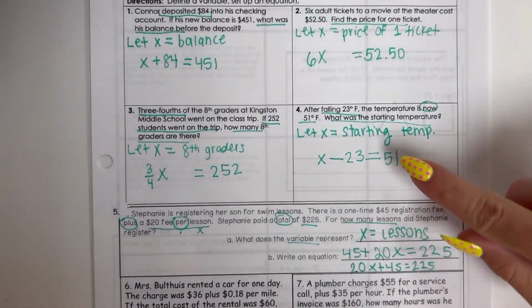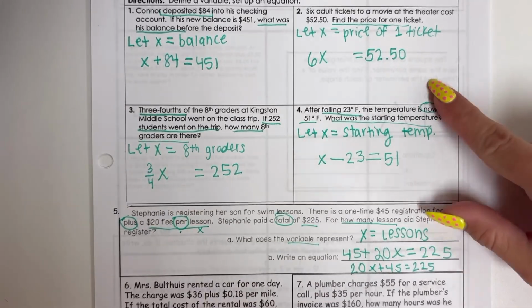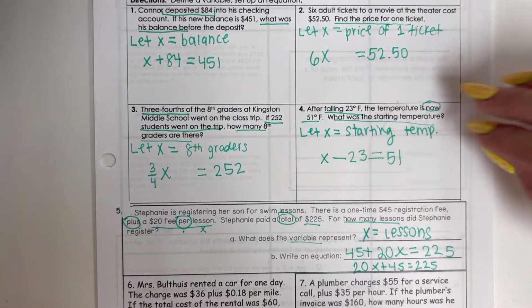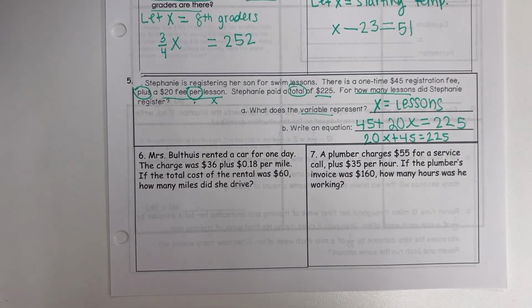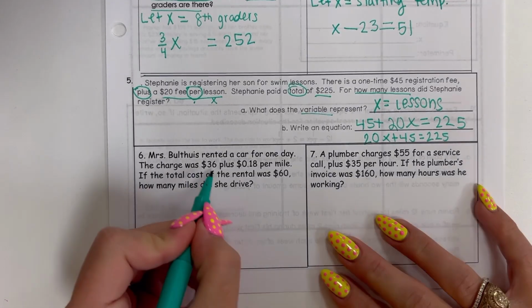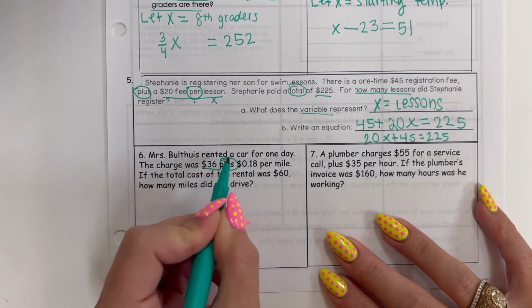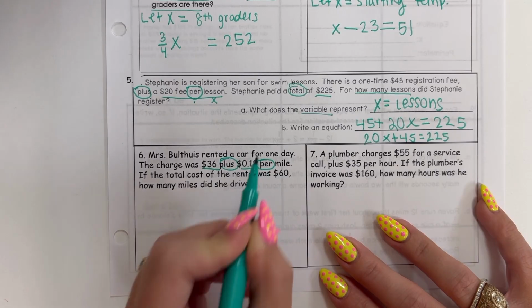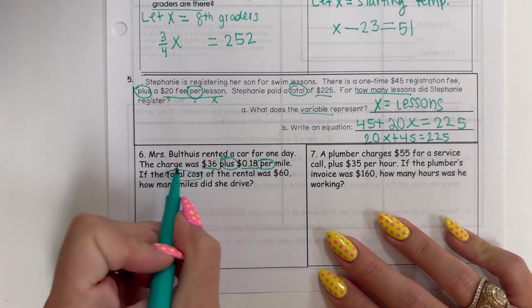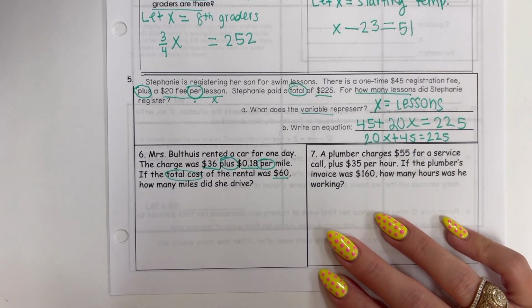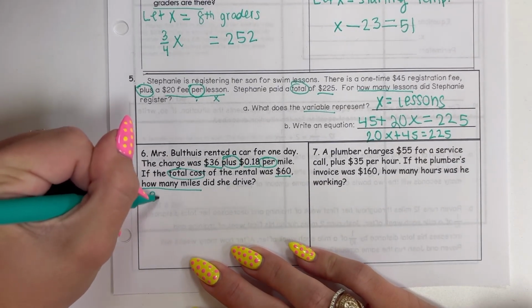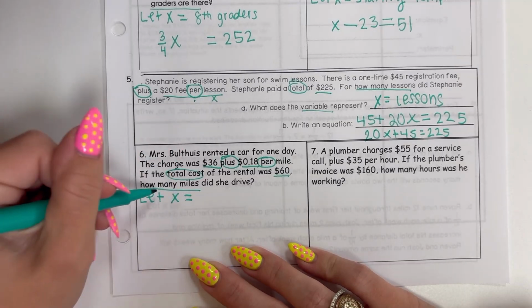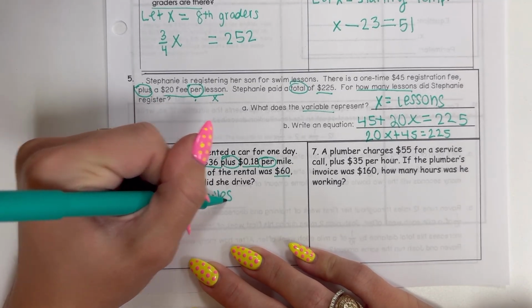Okay, so you can kind of see a difference. These equations were much shorter. There was just one other number. These, there's multiple components. Okay, so number 6, Mrs. Bultice rented a car for one day. The charge was $36 plus $18 per mile. If the total cost of the rental was $60, how many miles did she drive? So there's our question, so we know that x is miles, since that was the question.